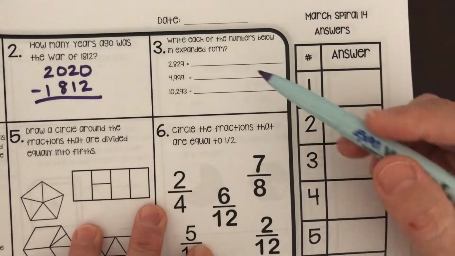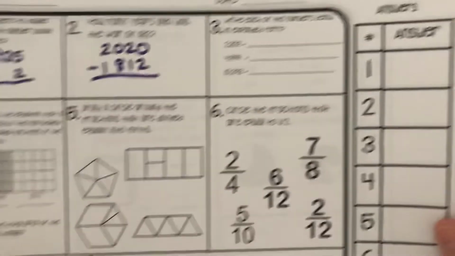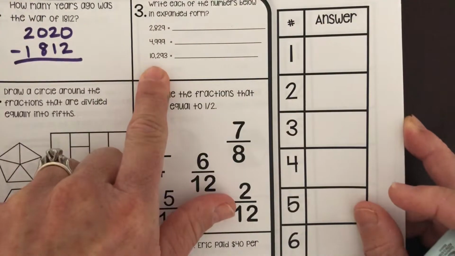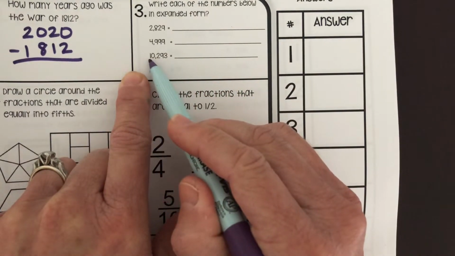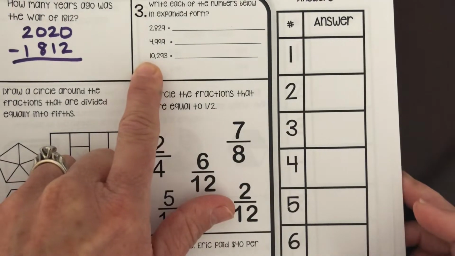Write each of the numbers below in expanded form. You know how to do that. That's like our Monday worksheet, right? Where you write it in expanded form. Don't get tricked up on this one, though. 10,000. You have 1 in the 10,000s, so that 1 counts for 10,000, and then you don't have any thousands, okay? Because the 1 counts for 10,000.